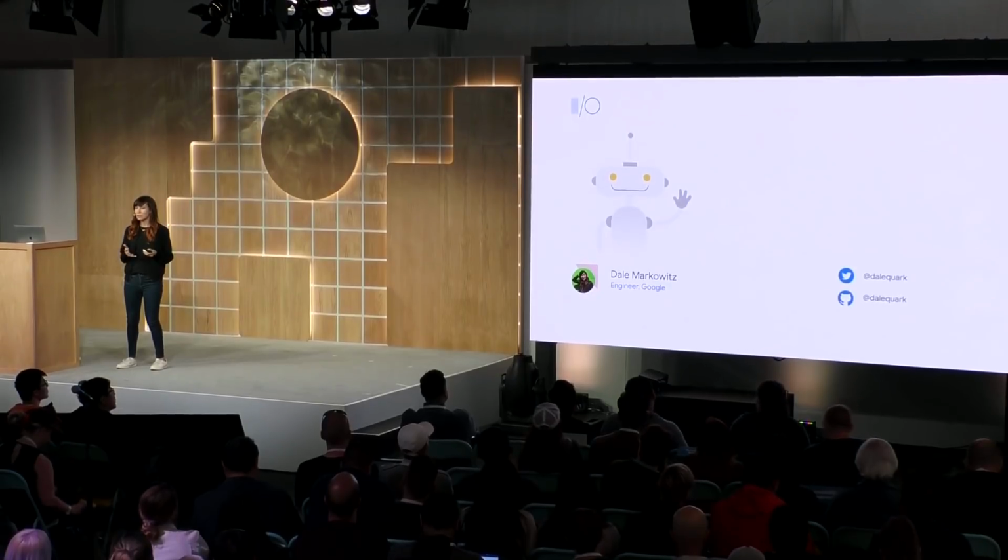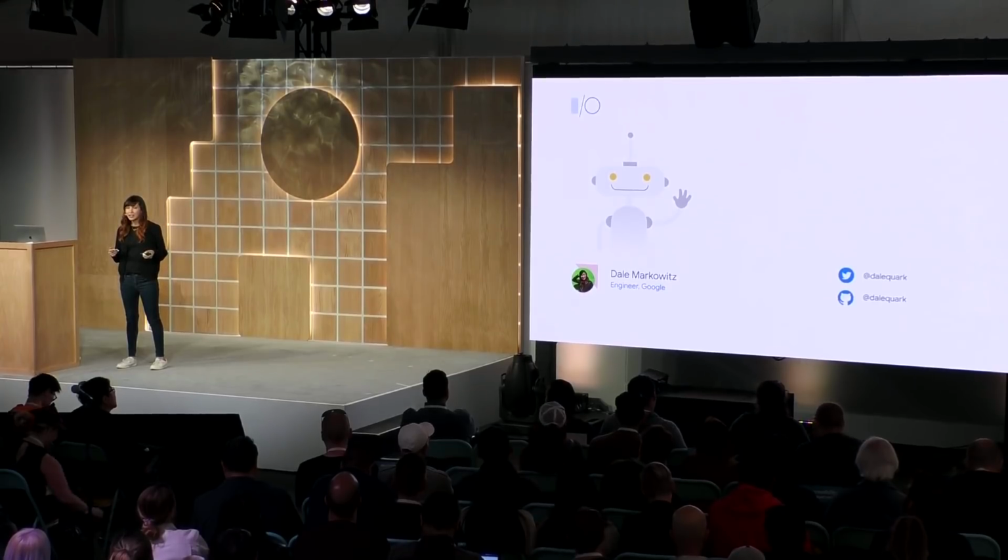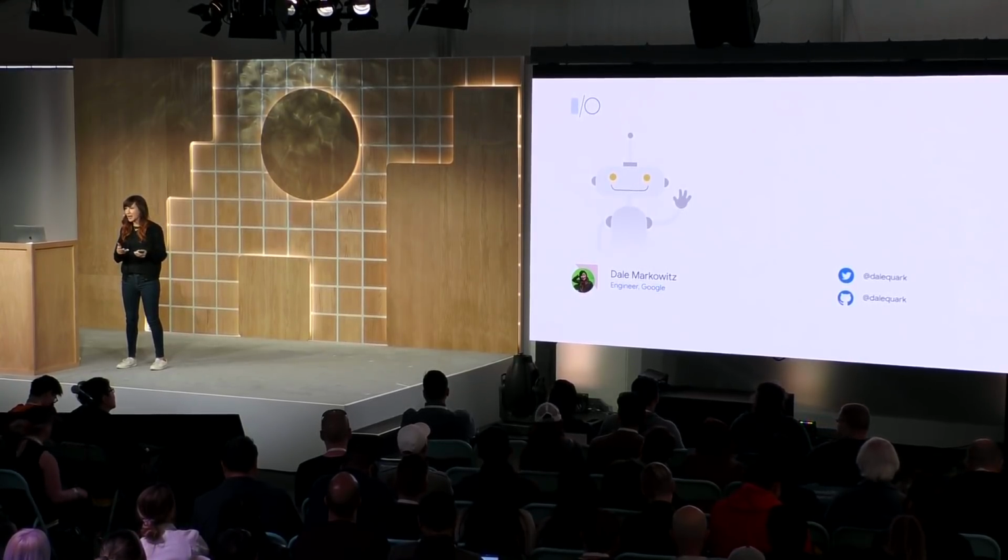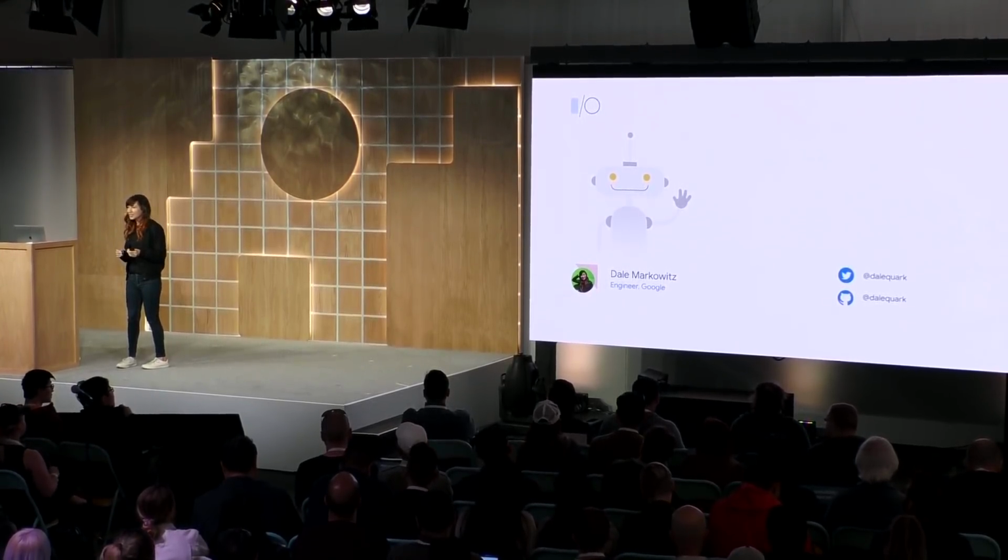Hi, I'm Dale. I'm a developer for AI and Google Cloud. So let's talk about how we can add a little intelligence into our app to make it easier to use. And why might we want to do that? Well, you saw Seth's nice Flutter app for ordering food. But let's say that you're a restaurant and you want to get listed on our app.